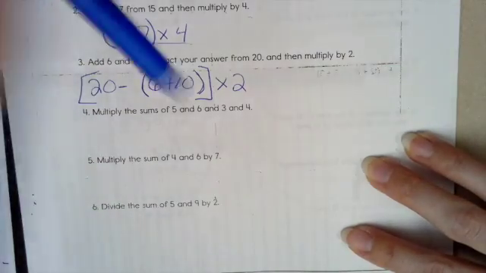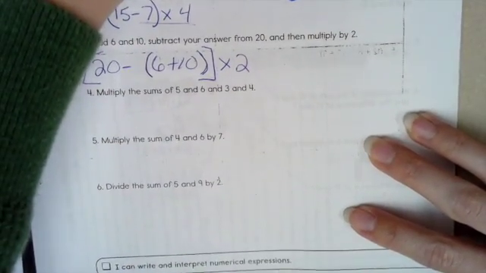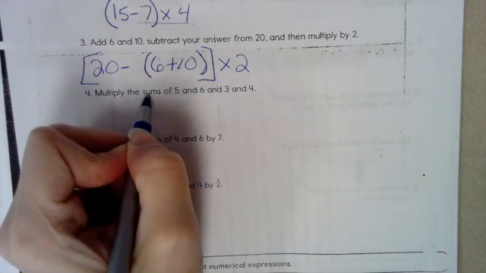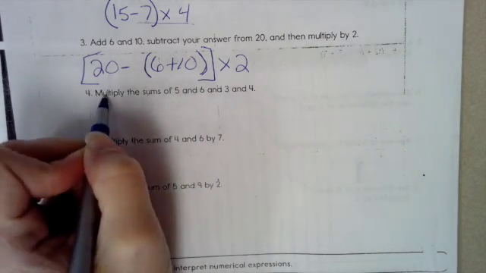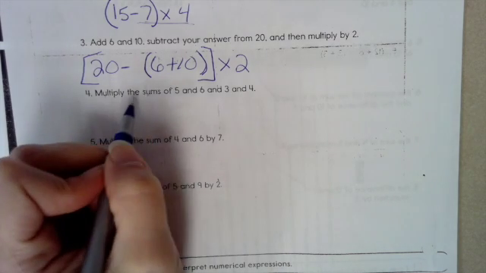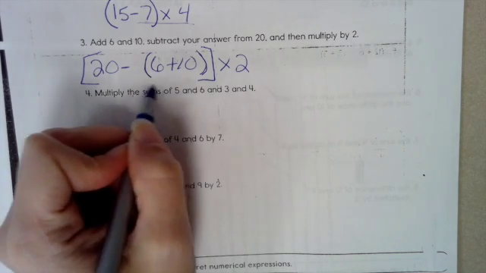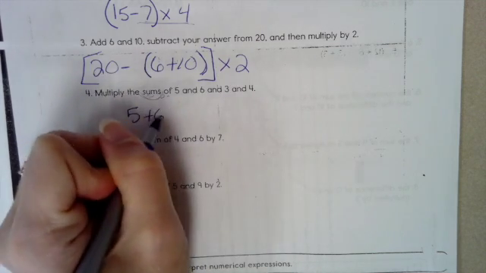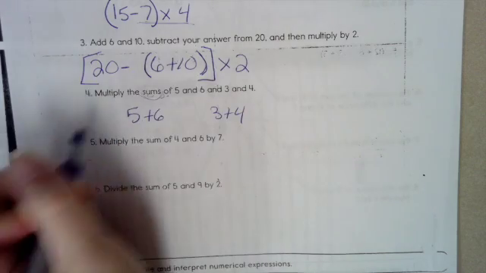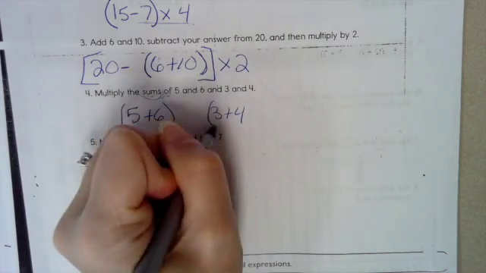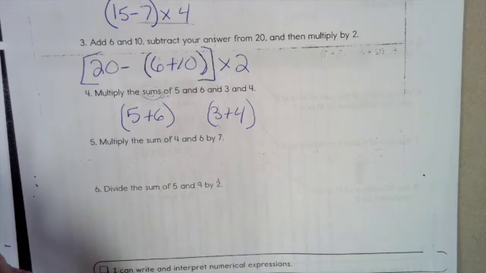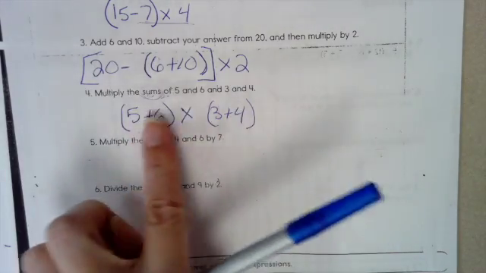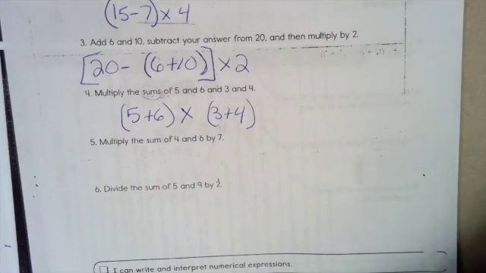Number 4, multiply the sum of 5 and 6 and 3 and 4. Sum means I need to add, and I'm going to have to multiply in here, but I have to multiply the sums, that's the answers to 5 and 6 and 3 and 4. Sums means I need to get the answer first, so I need to put those in parentheses, and then once I get those answers to those sums, then I can multiply them.